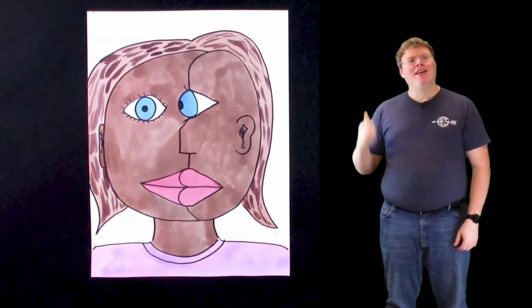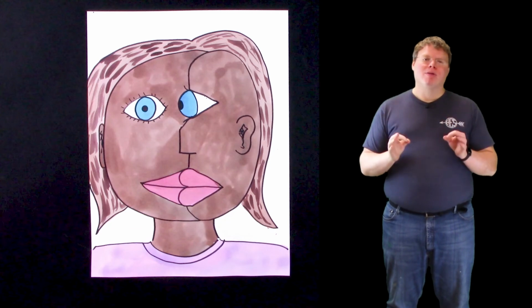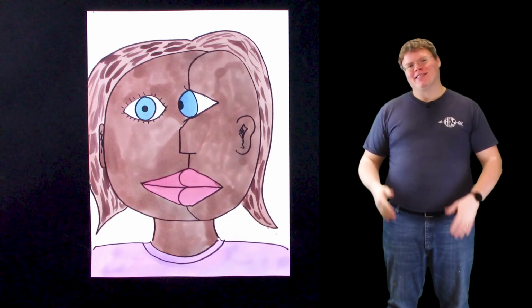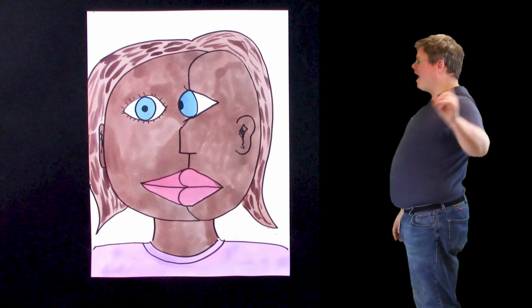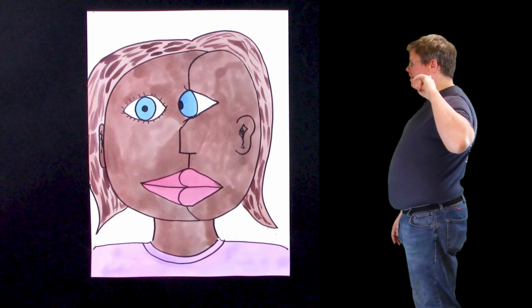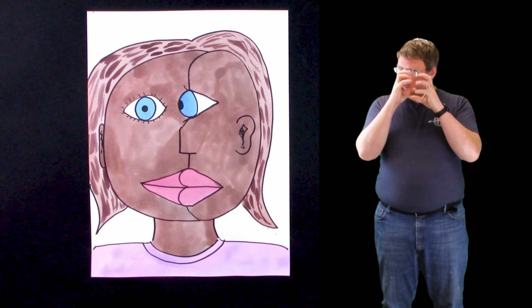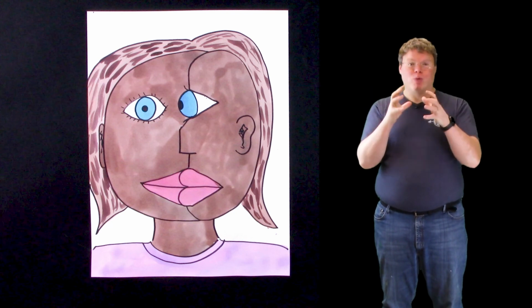and you're done. In today's lesson, we learned about Pablo Picasso and his Cubist style of painting. We looked at a face from both a frontal view and a profile view, and we broke both of them down into simple shapes and pushed them together into one picture.